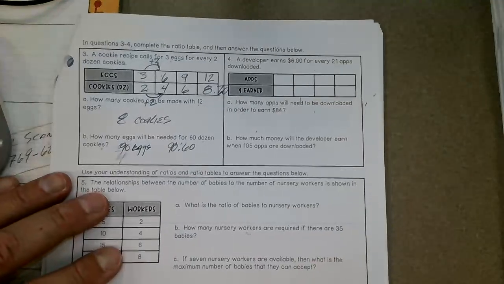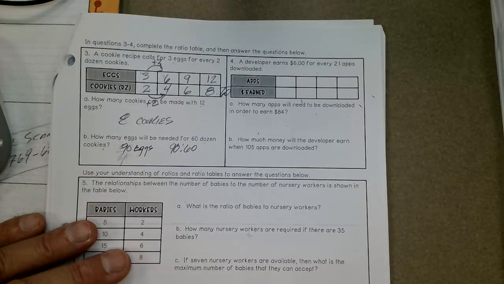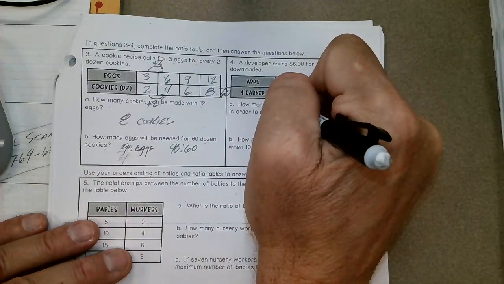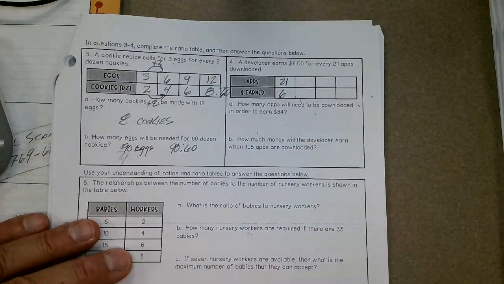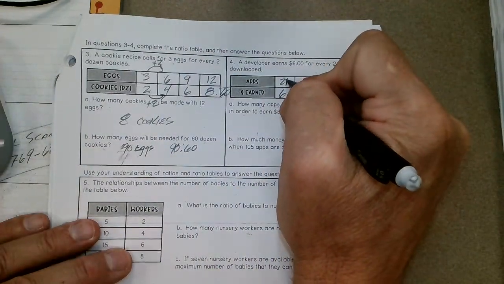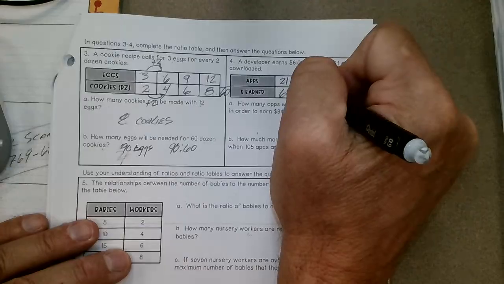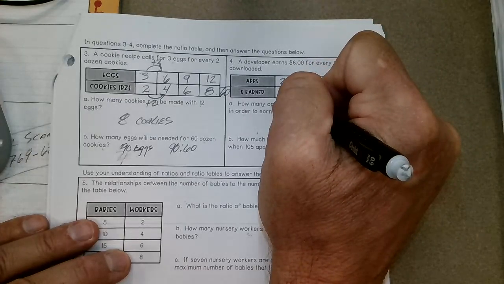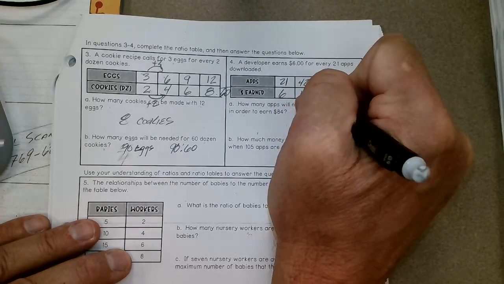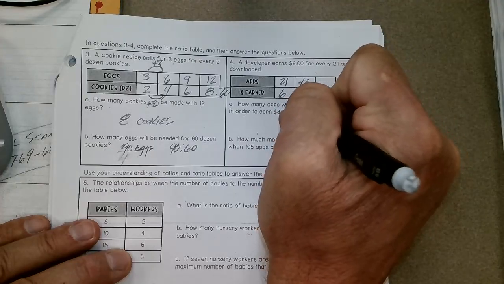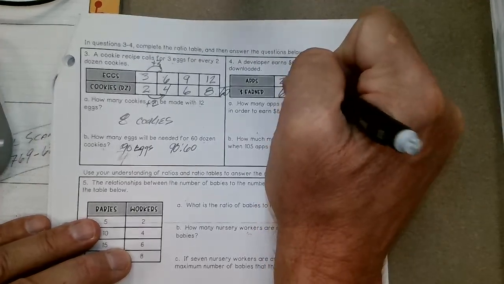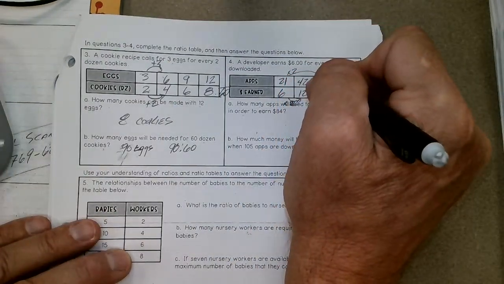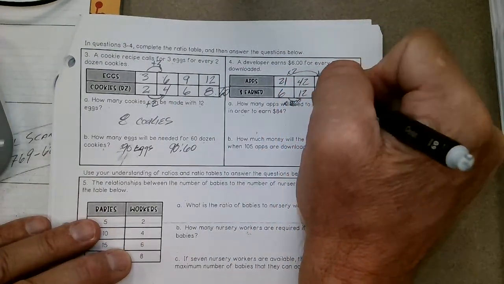All right, no more mistakes here, Mr. Mill. A developer earns $6 for every 21 apps downloaded. So we get $6 for 21 apps. If I multiply this by 2, I'm going to get 42, and if I multiply this by 2, I'm going to get 12. Let's multiply this by 3, and what do we get? 63.